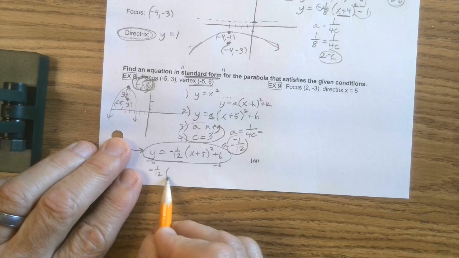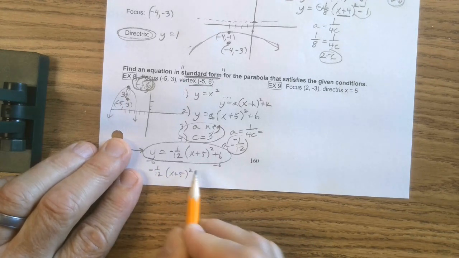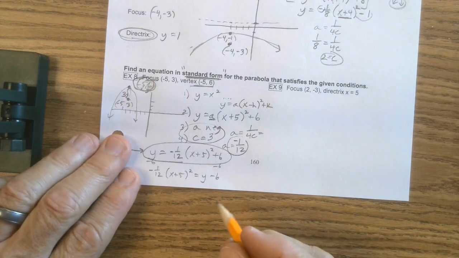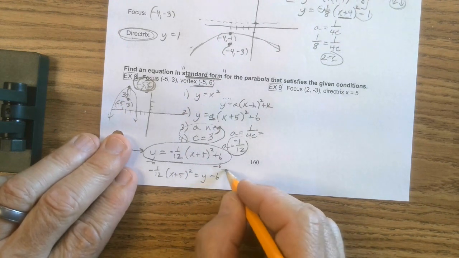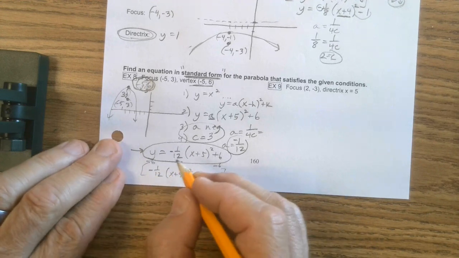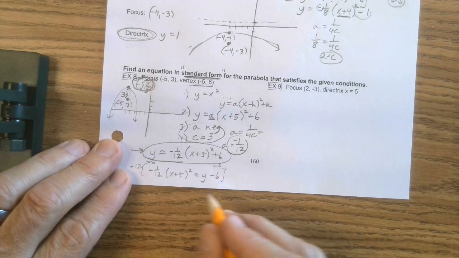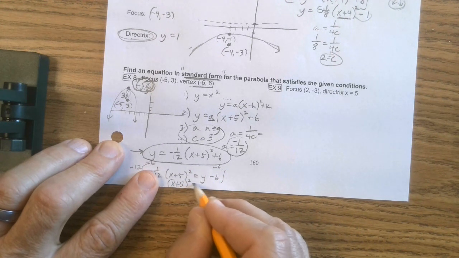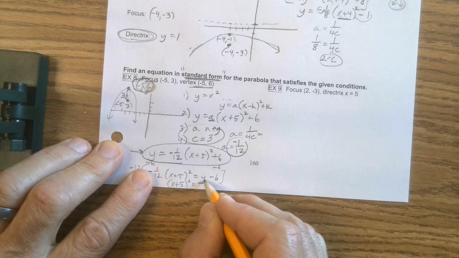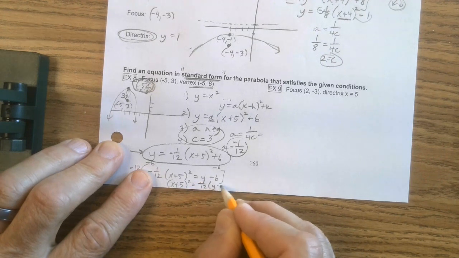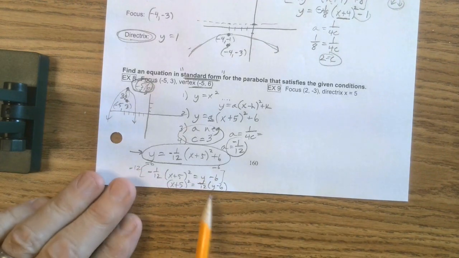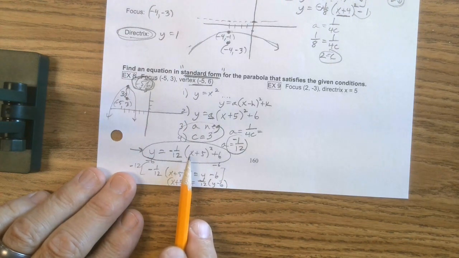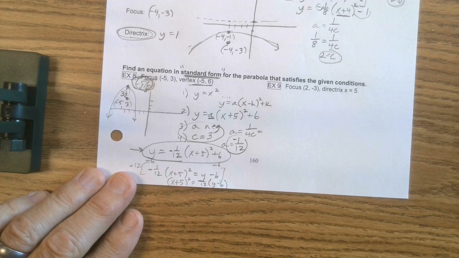Negative 1/12 x plus 5 squared equals y minus 6. And then what we're going to do is just multiply this all by negative 12. And then I'd get x plus 5 squared equals negative 12 times y minus 6. Not a big fan of this. This is what we'll remember and probably understand once we get to calc.